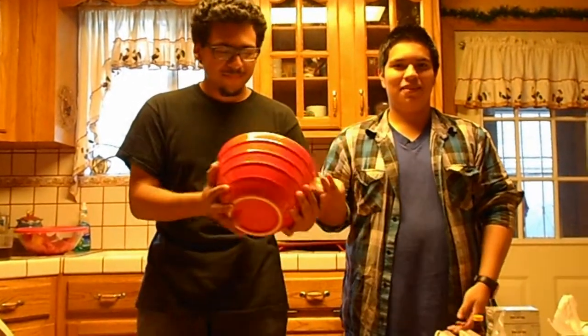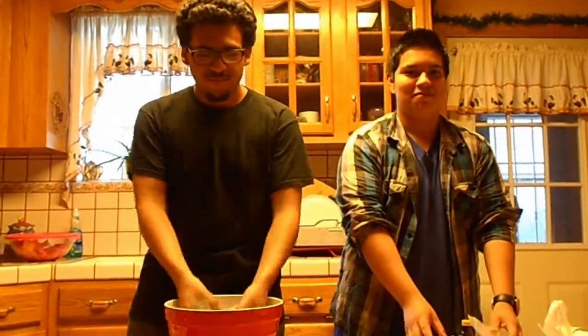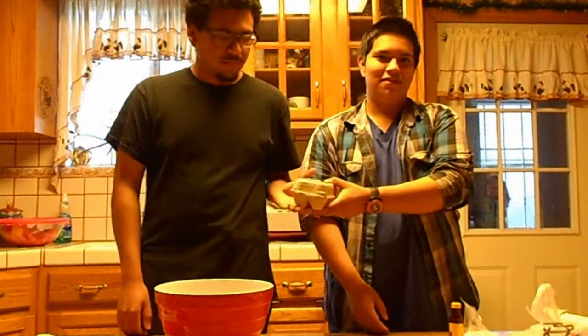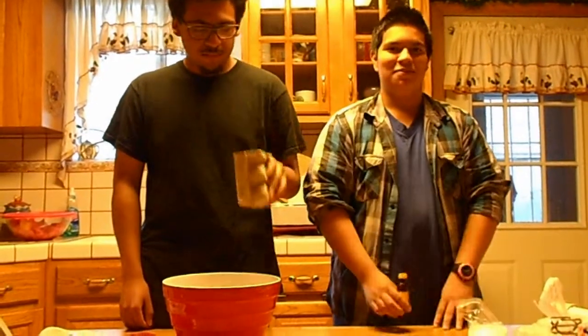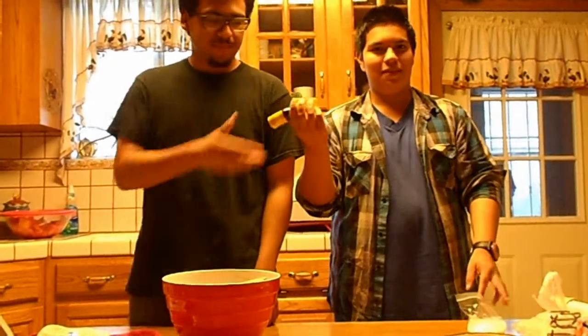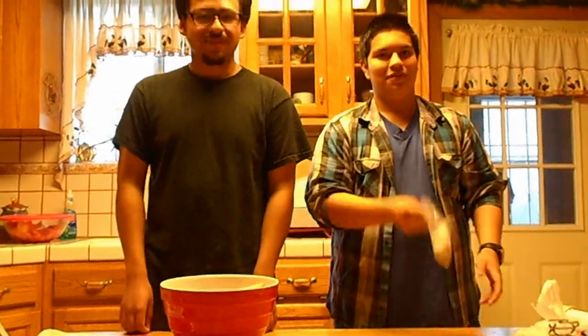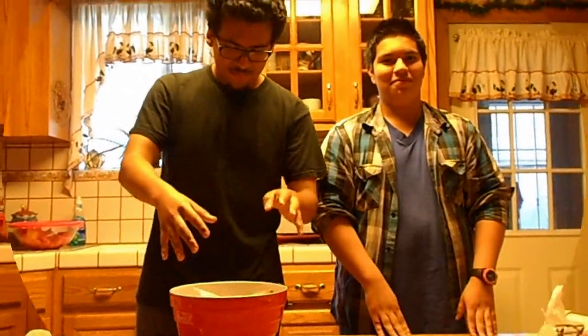Okay, to make cheesecake, you need a bowl, cream cheese, eggs, vanilla, and sugar. Making the cheesecake undergoes an endothermic and exothermic reaction.